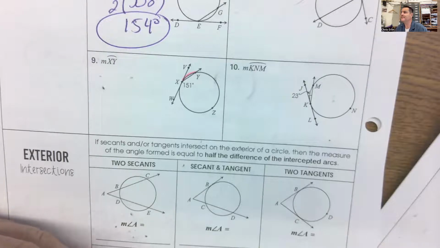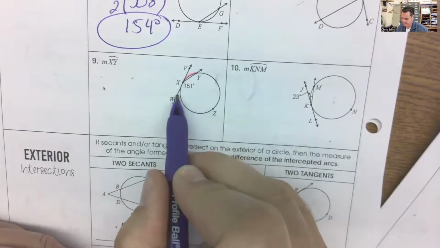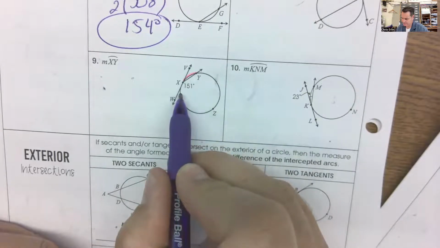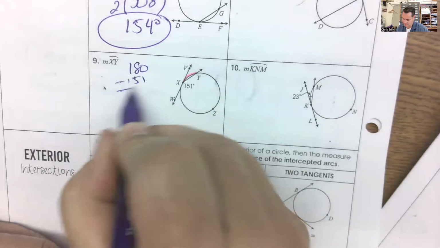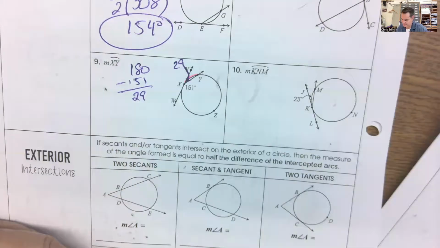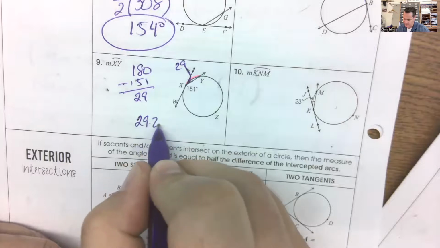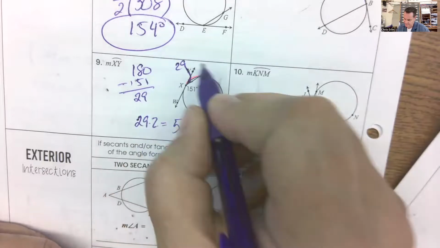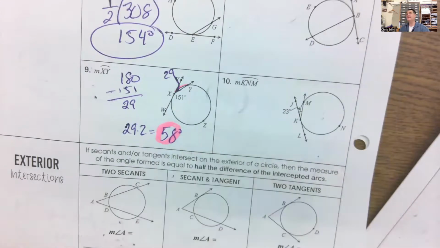Yeah. You use an angle on the other side, which is like 151, right? And then you minus that from 180 to find the angle of DXY. Good. And then you would double it. Good. So the arc would be 29 times 2, which would be 58. That's exactly right. Did anybody see a different way to do that one?